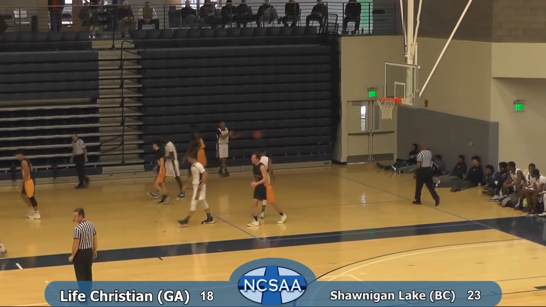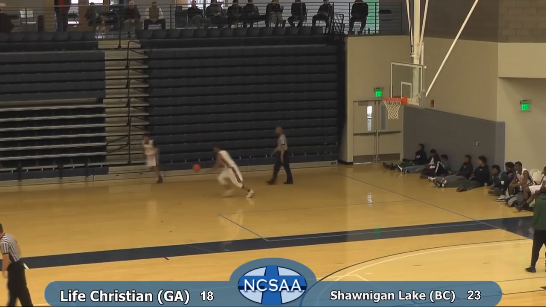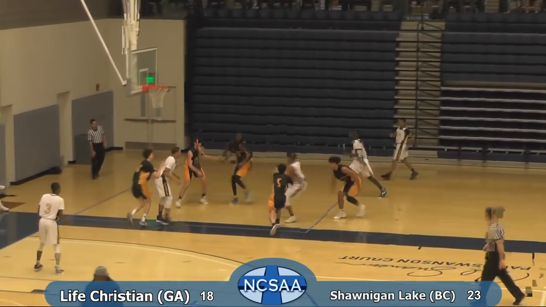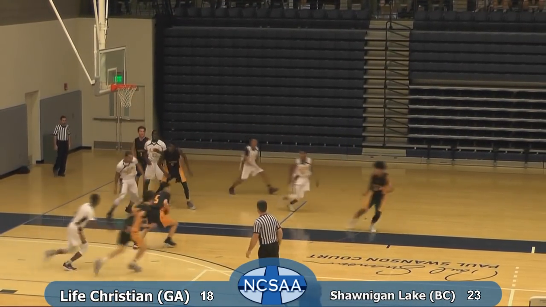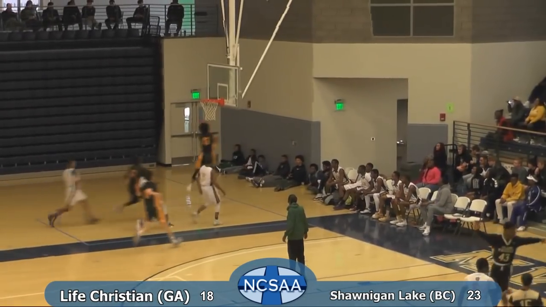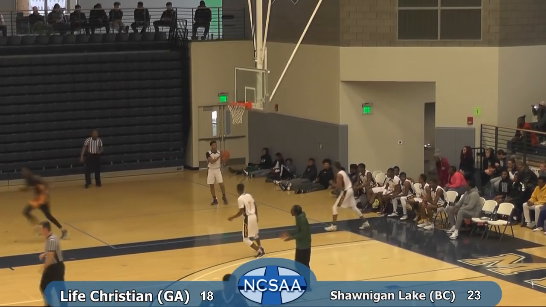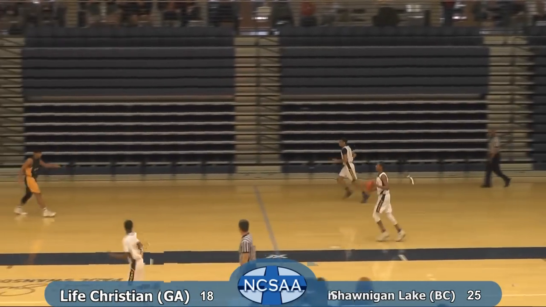That goes out of bounds off of Shawnigan Lake, and it will be Life basketball. Under 4 minutes to go in the half. 23-18 down the lane. This ball kicked into the corner. 3 ball. Nope. Short out of the hands of Kendarius Gist. Back the other way. Ape down the lane, and he'll lay it in with the left hand. Whew. 25-18.